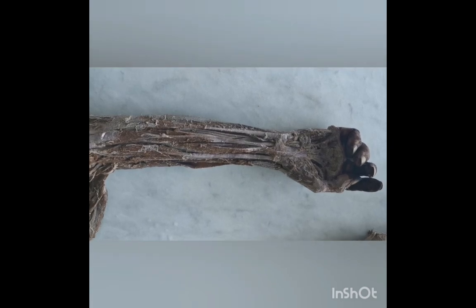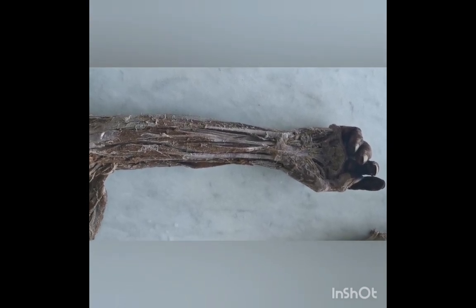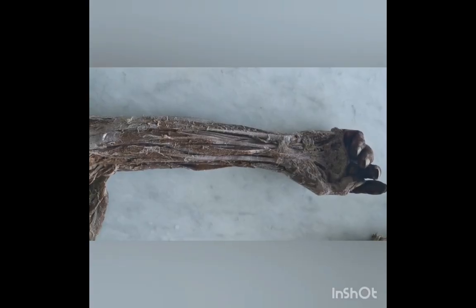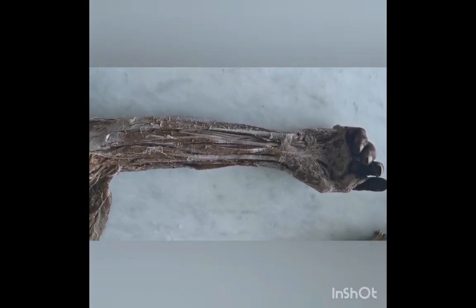The anterior compartment of the forearm consists of a few mostly flexor muscles, which are organized into two layers, the superficial layer and the deep layer.